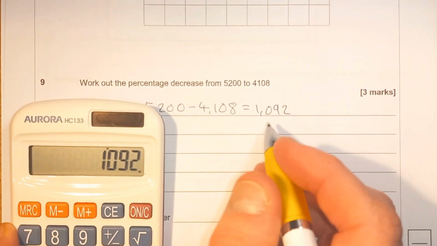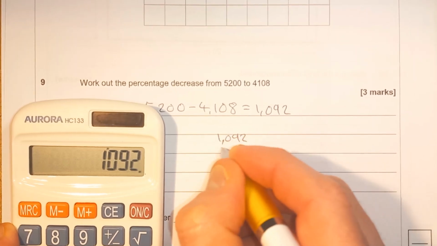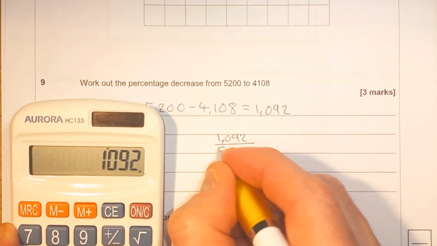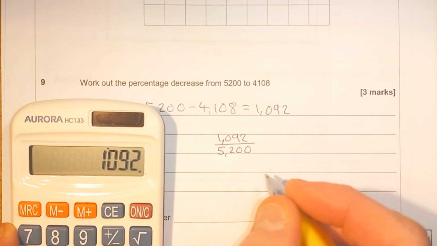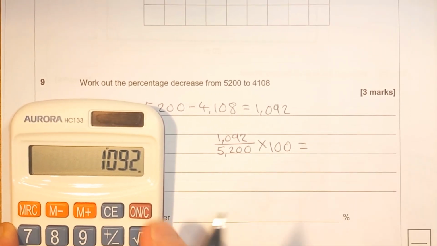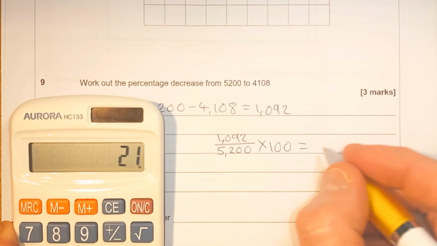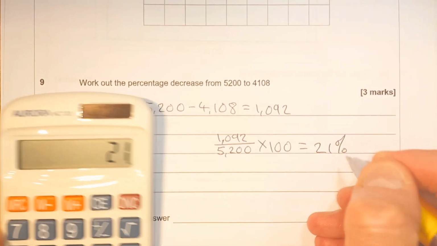So if we want to turn that into a percentage decrease, we take the 1,092, divide it by the number we started with, which is 5,200, and to make it a percentage, we'll multiply it by 100. So 1,092 divided by 5,200 times 100, and we've got 21%.